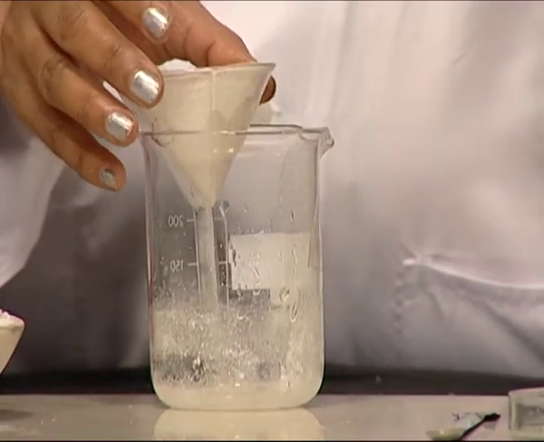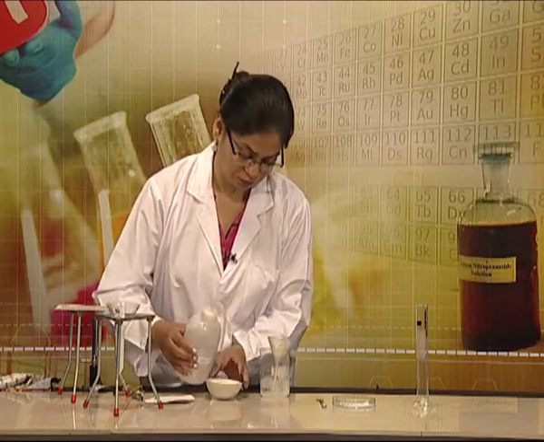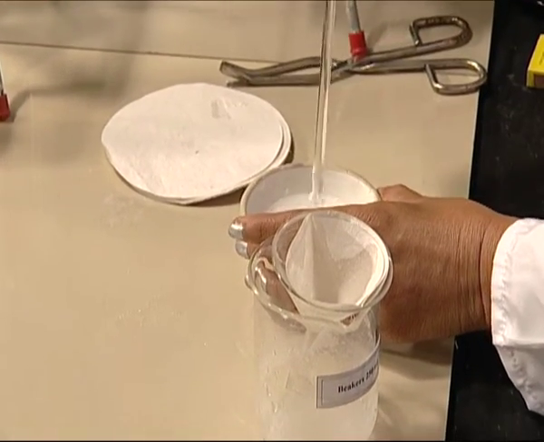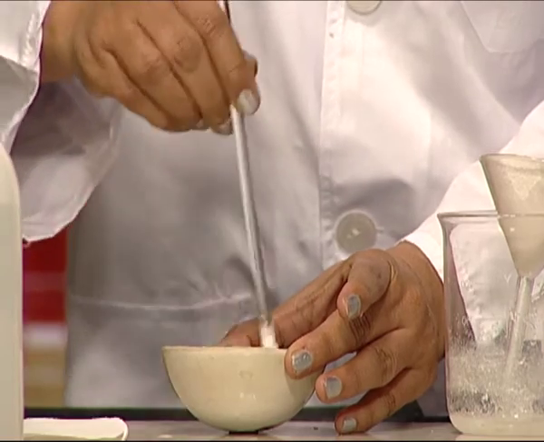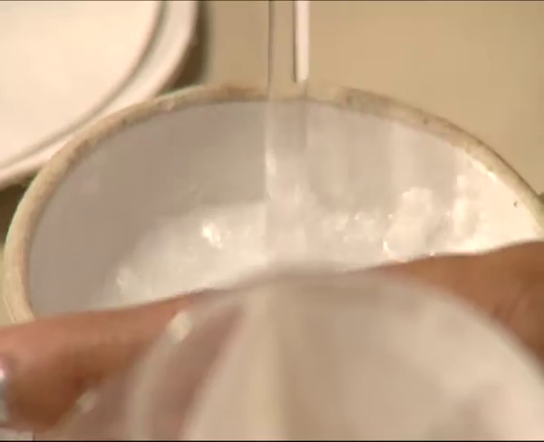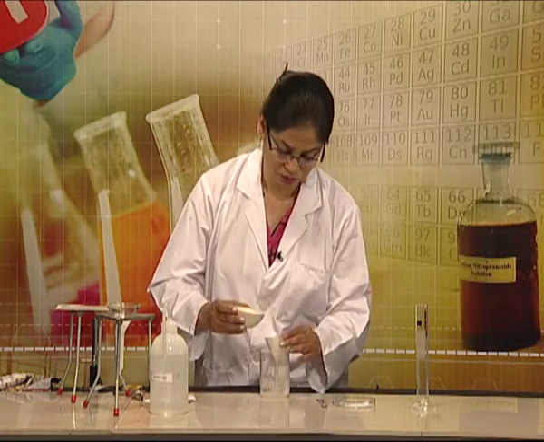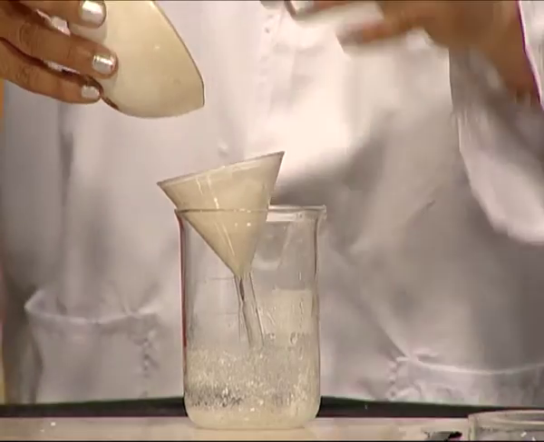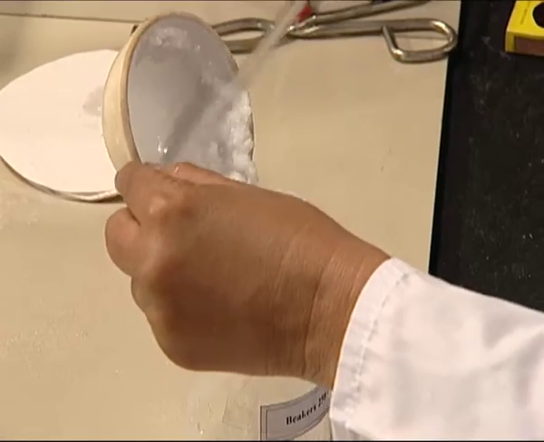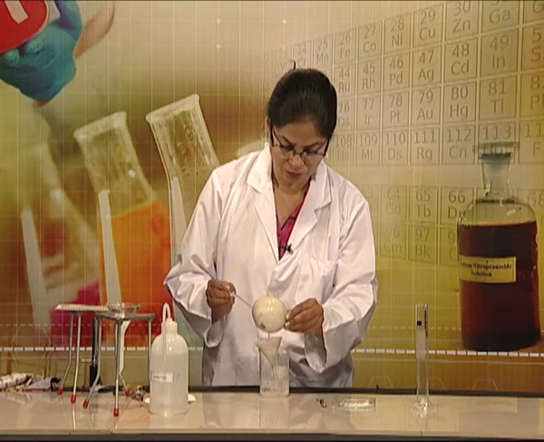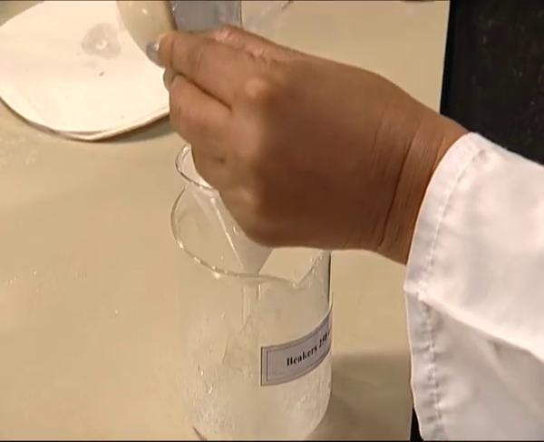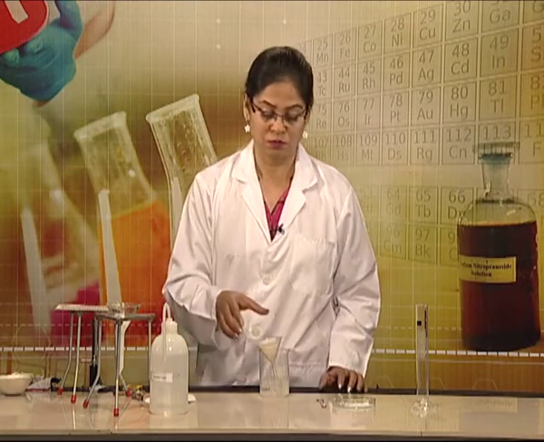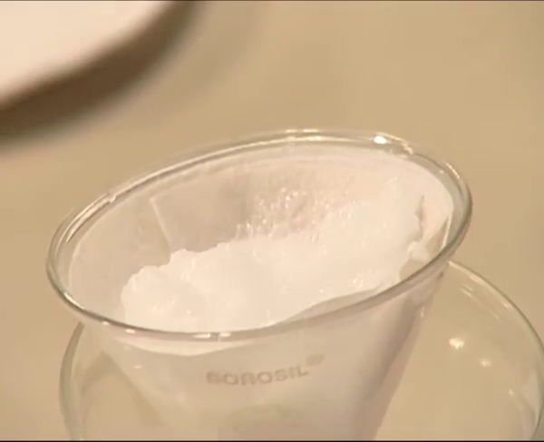Then we will wash the crystals with cold water. Now we will dry the crystals between the folds of filter paper.